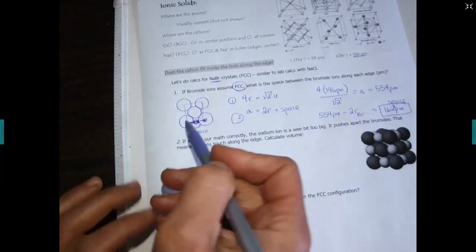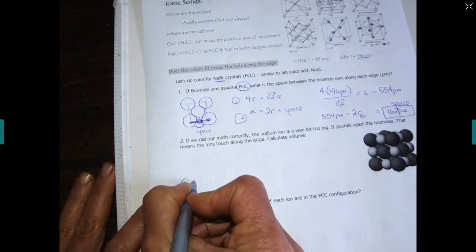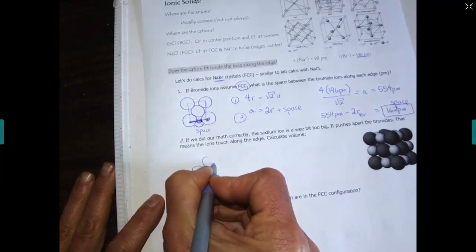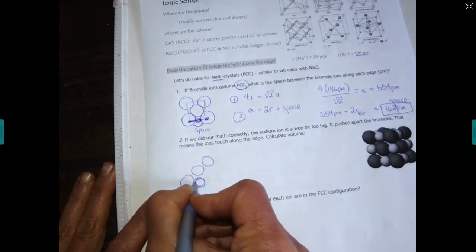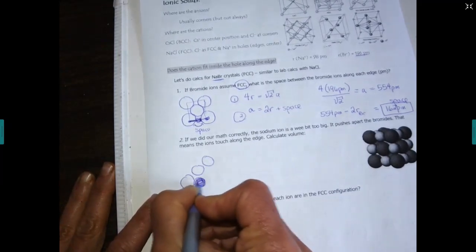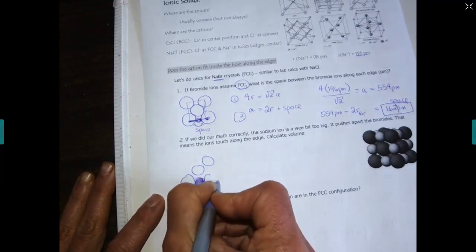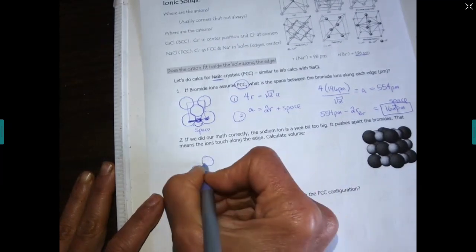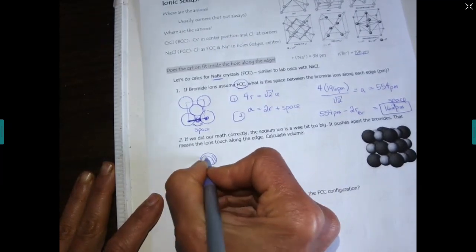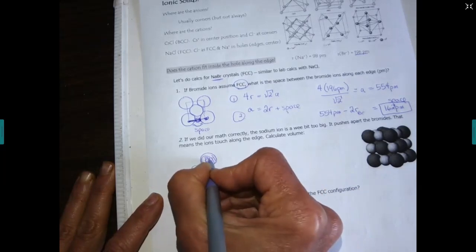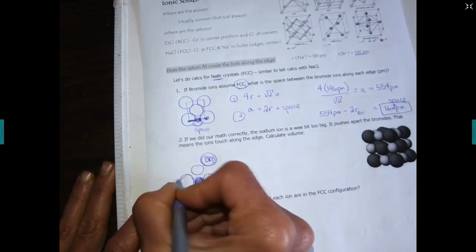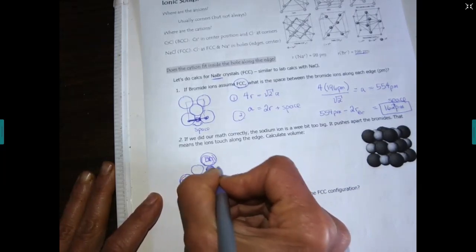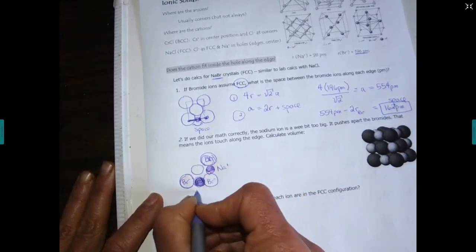So what happens when the sodium fits in there, if we're going to try and draw this, and you're going to draw this much nicer on your lab. Sodium is smaller than the chlorides. For the chlorides, you can use a nickel. And for the sodiums, you can use a dime. Sorry, we're doing bromides. Bromide, bromide, bromide. And this fits in. And that's my sodium. That's my sodium, etc.